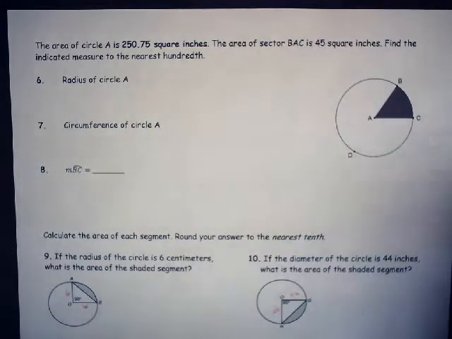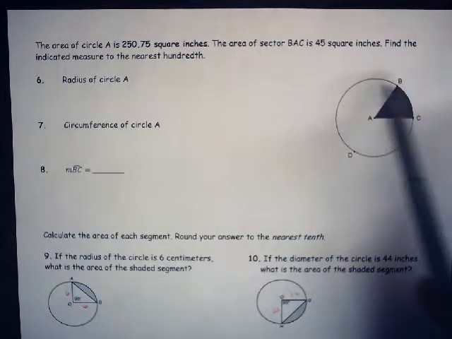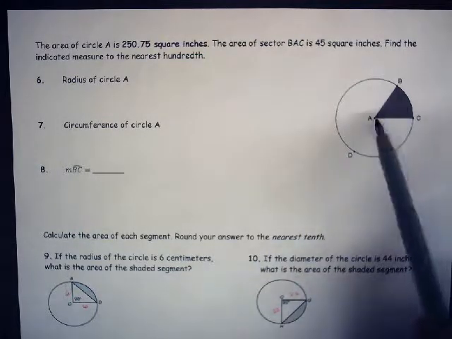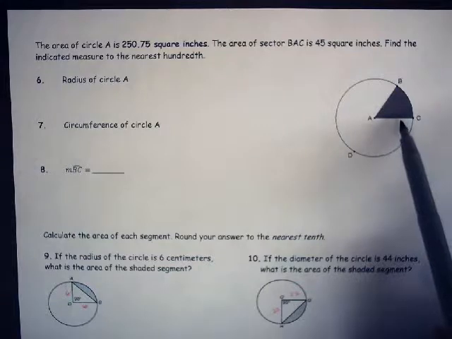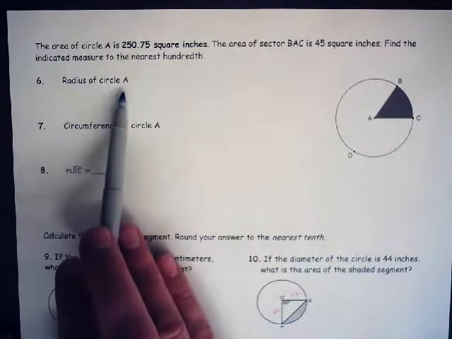The area of circle A is 250.75 square inches. So that's the entire area of this circle over here. The area of sector BAC is 45 square inches. Find the indicated measure to the nearest hundredth. So it says find the radius of circle A.